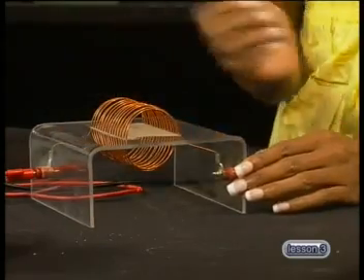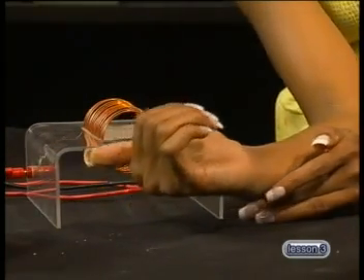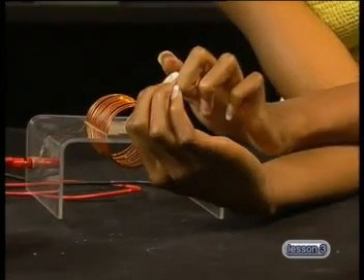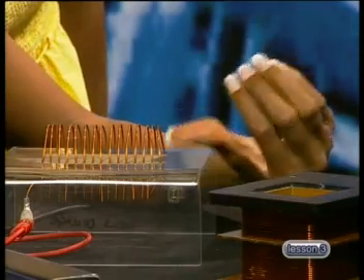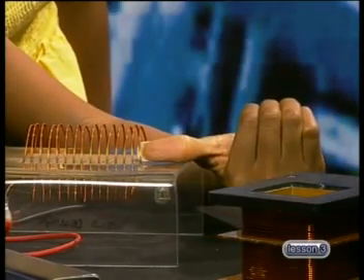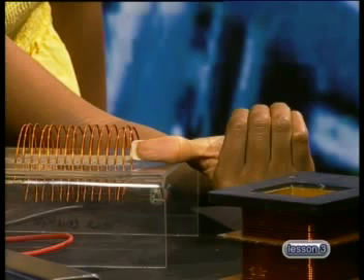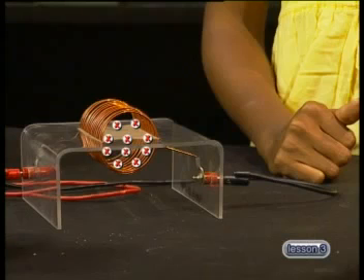Well, since the current is clockwise, here the direction of the magnetic field is into the coil. We show this direction with crosses on the field lines.